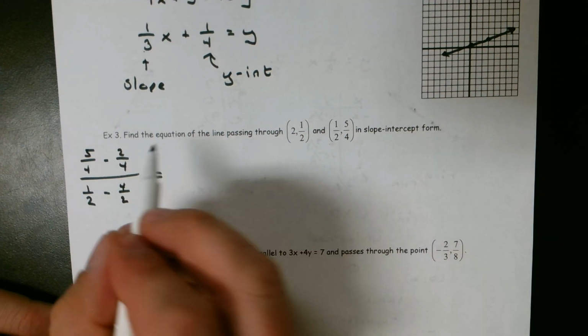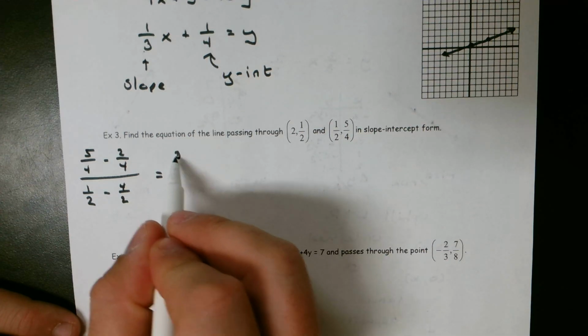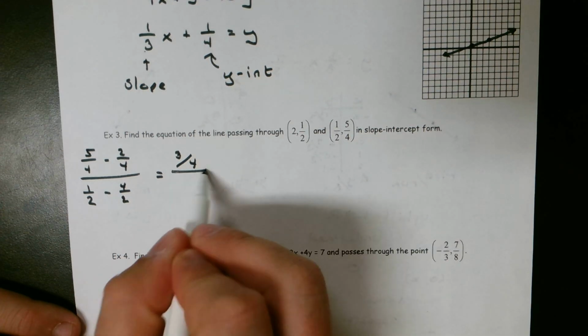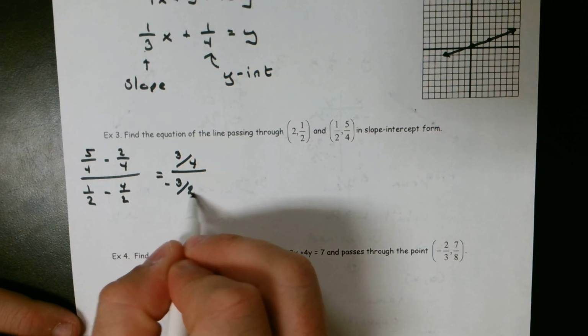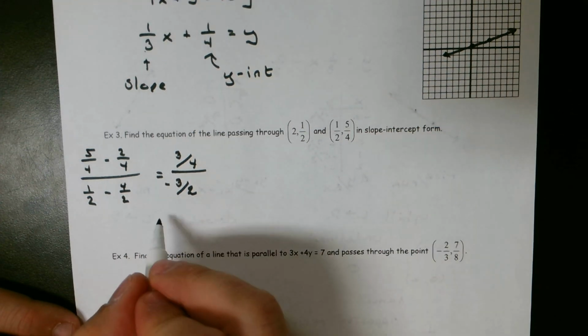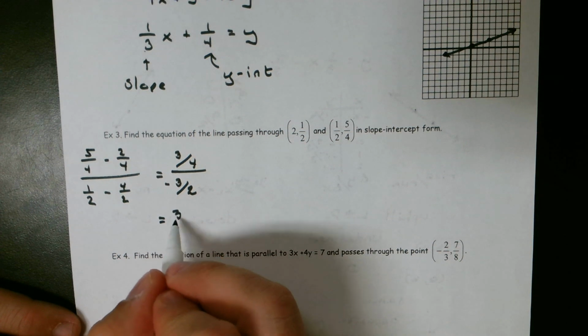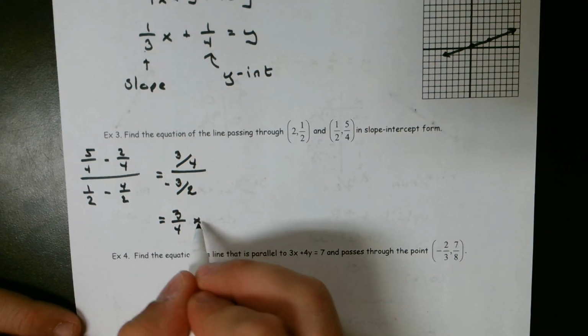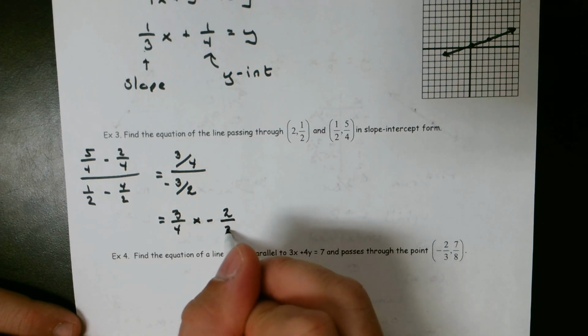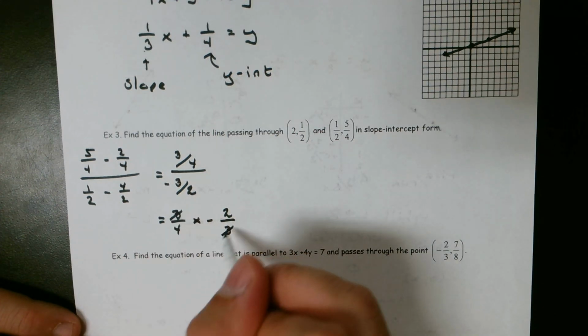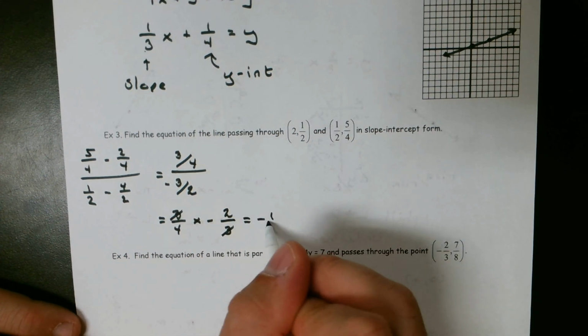So that's going to end us up with 3/4 over negative 3 halves. Okay. Keep the top one the same when you divide fractions. Switch to multiplication, times the reciprocal. Our 3's are going to cancel out. Negative 2 over 4 is negative 1 half.